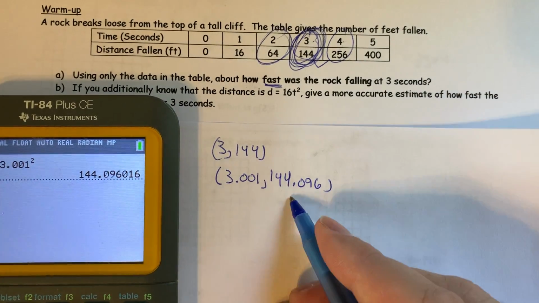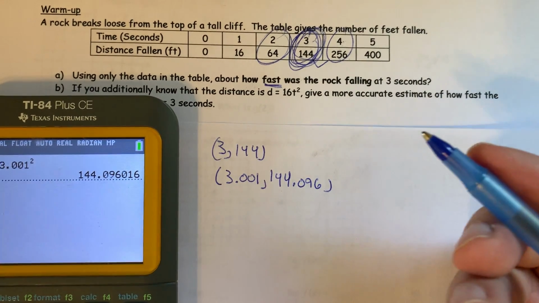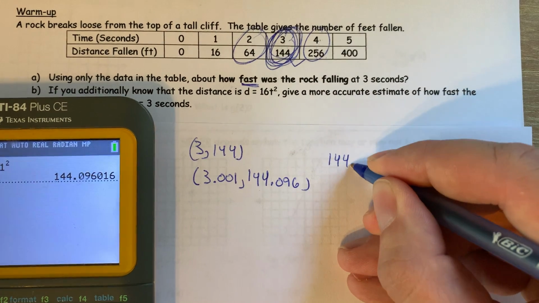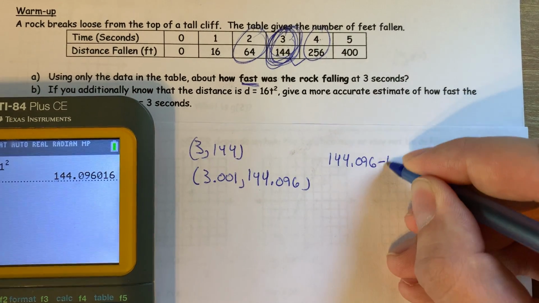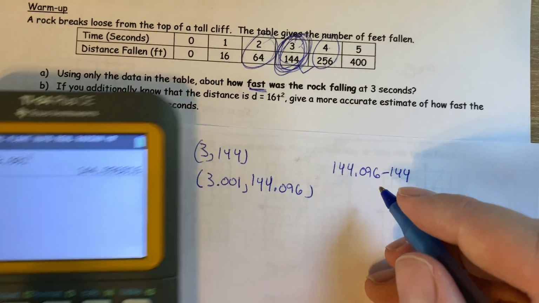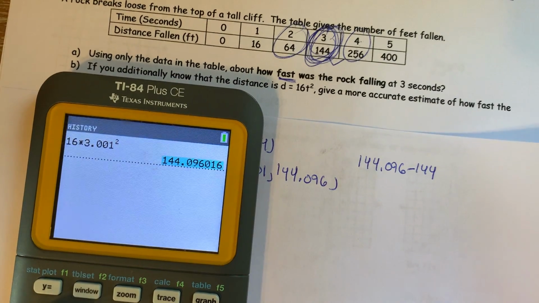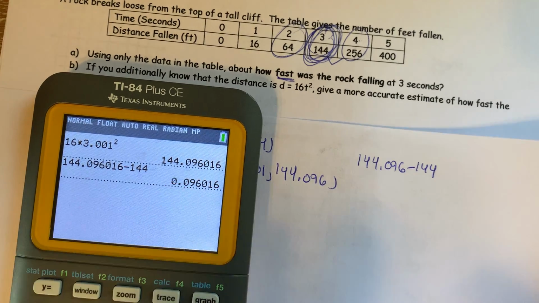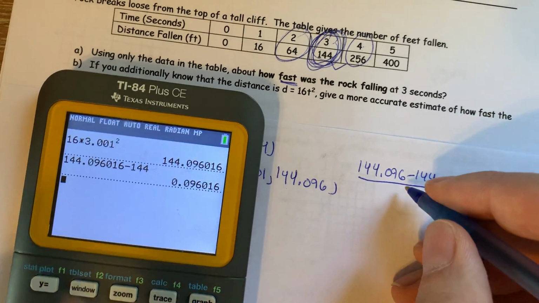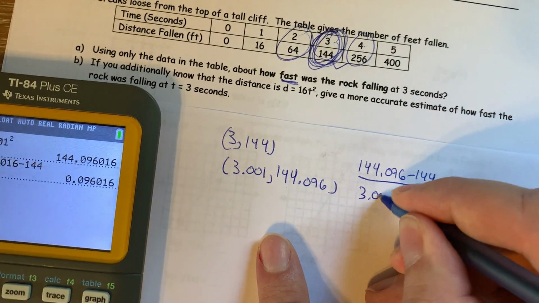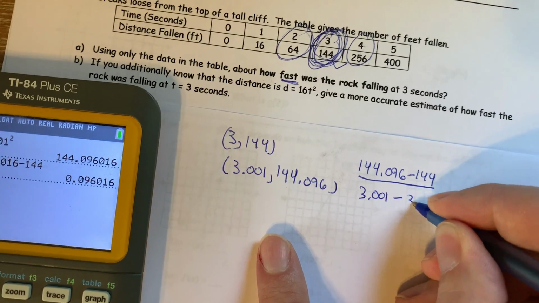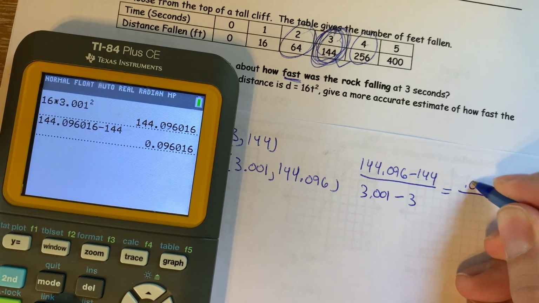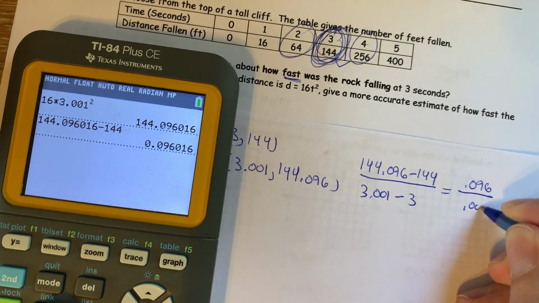And when I do y2 minus y1, I find how far it fell and in how many seconds. It fell 144.096 minus 144 feet. And I'm going to use this exact number in my calculator. So that's how many feet it fell, in this many seconds: only 0.001 seconds passed. And so this will be 0.096 divided by 0.001.